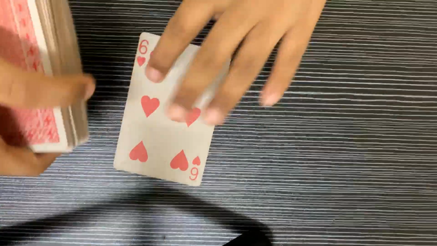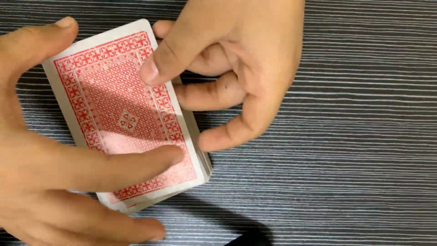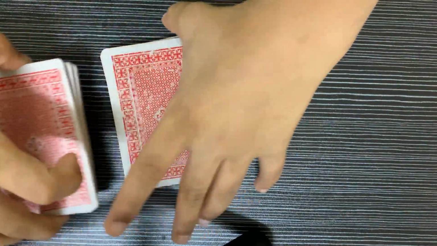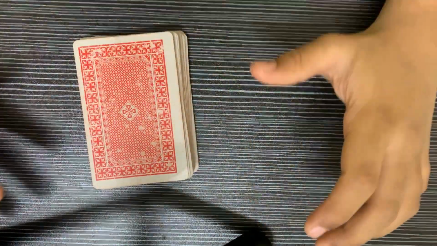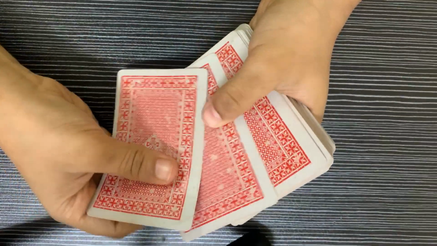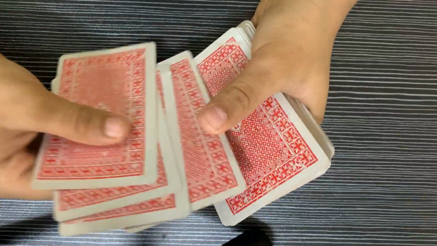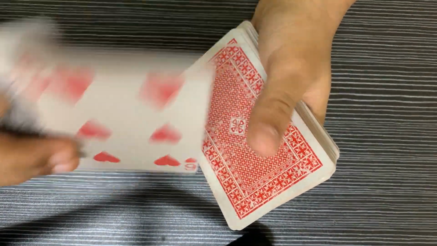So what I'm going to do here is put the six of hearts above and cut the deck. And I don't know where the card is. I will cut the deck once again and put it back. So now I'm going to predict where your card is. It's fourth from the top. See, 1, 2, 3, 4, and this is your card, the six of hearts.